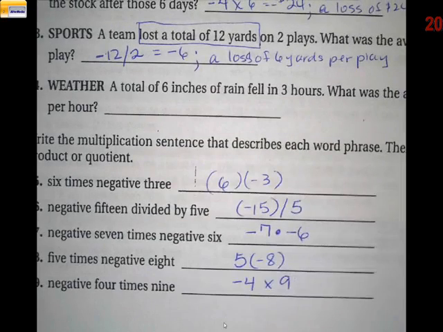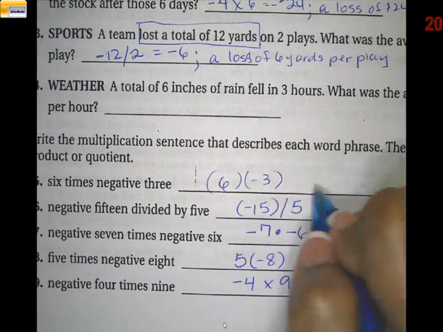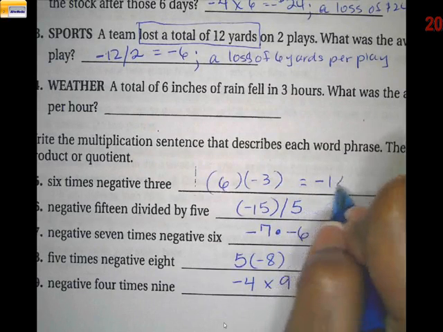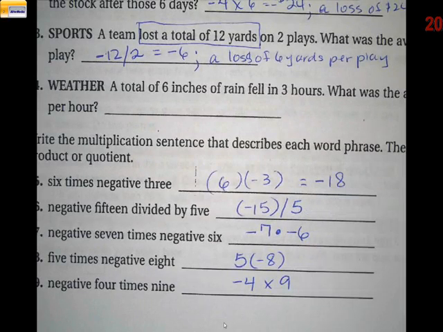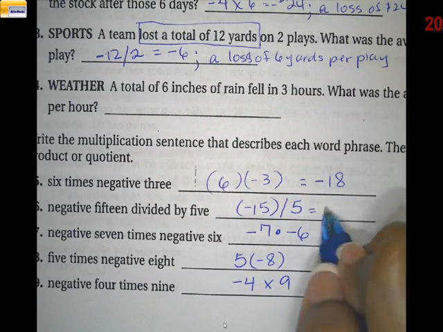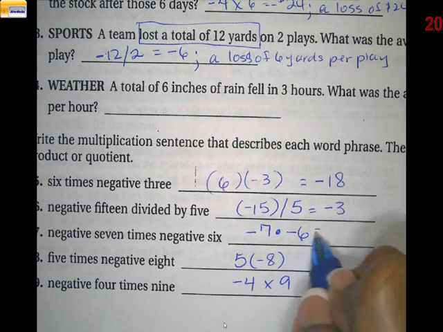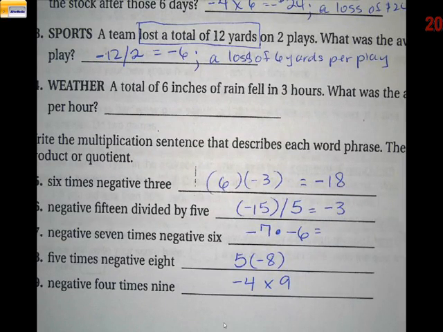And then they want us to actually solve it. So we know that 6 times a negative 3 is a negative 18. We know that negative 15 divided by 5 is what? Negative 3. We know that negative 7 times negative 6 is what?